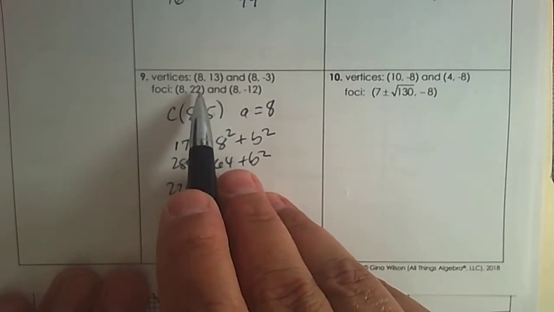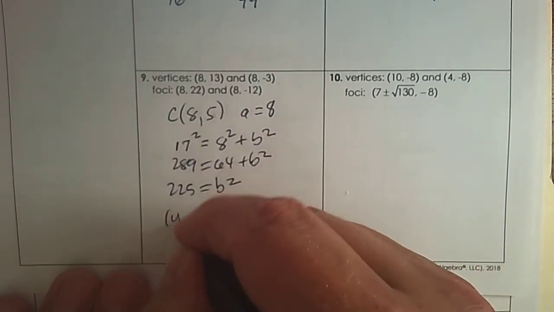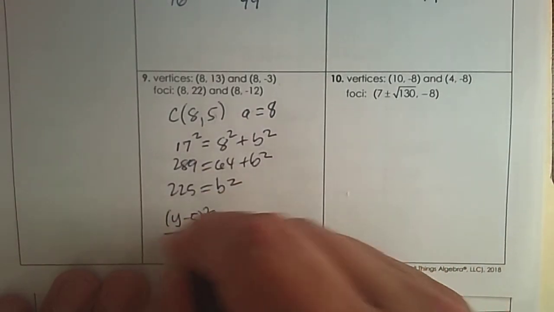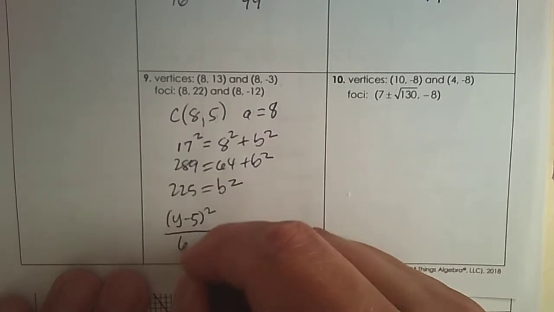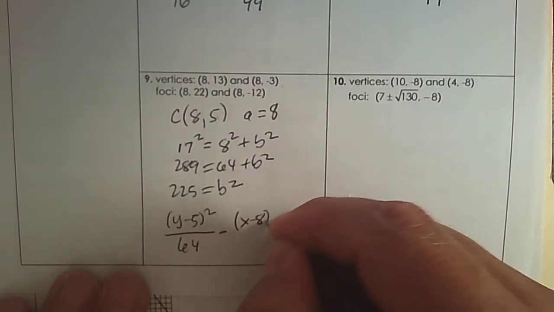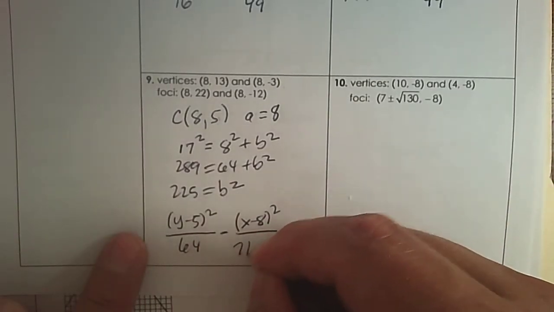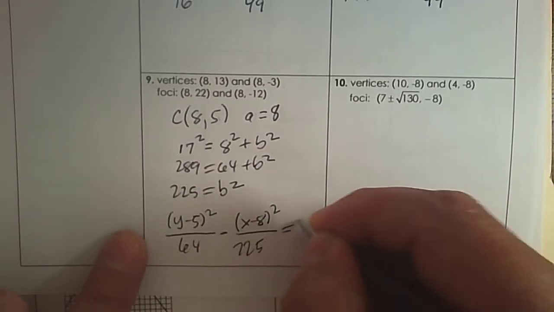So remember the vertices? It's the y that changed. So it's going to be y subtract 5 squared. And our a, that's 64. Subtract x, subtract 8 squared. And then in the denominator, our b is 225. And that's equal to 1.